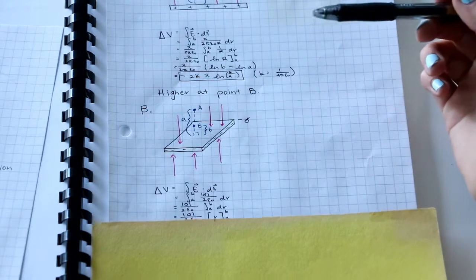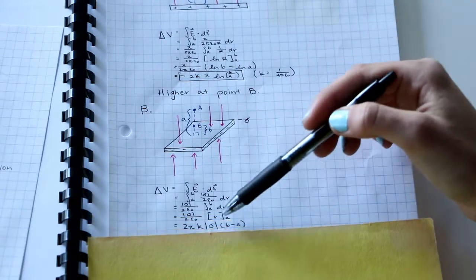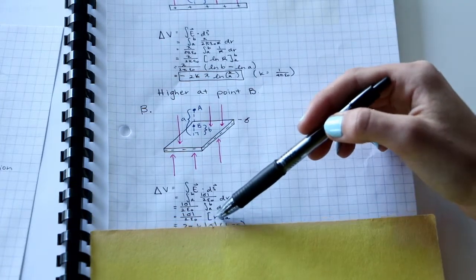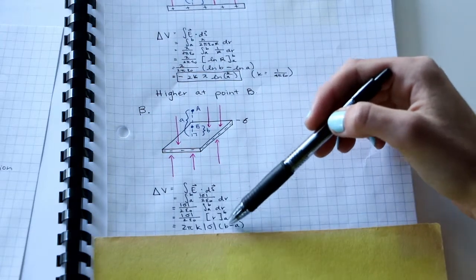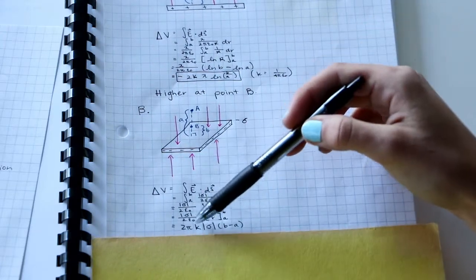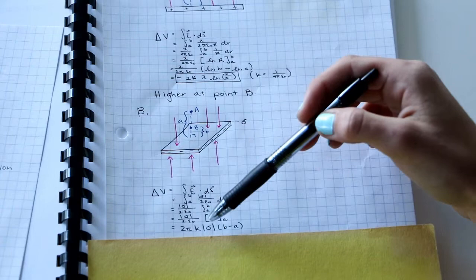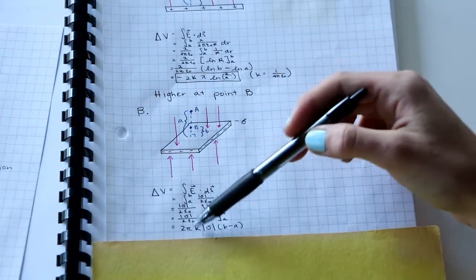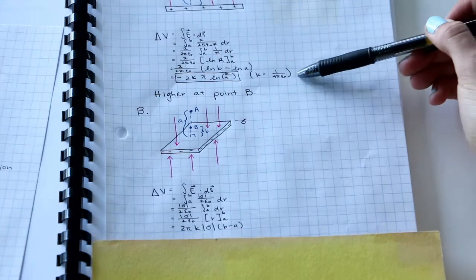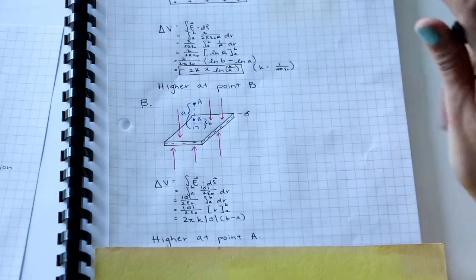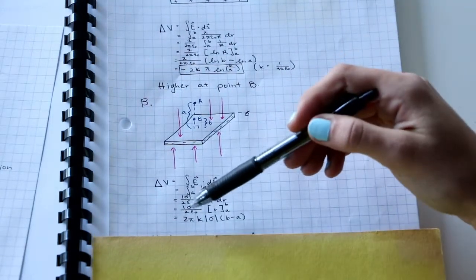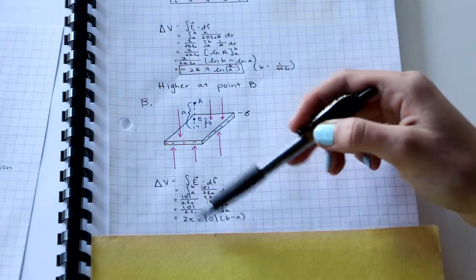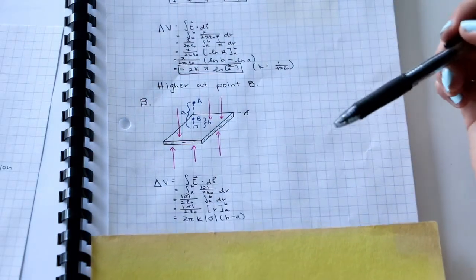So everything cancels out and you just have dr, so that's a super easy integral. Once again, it's just r, so you plug that in, so it's b minus a, and then you get 2 pi k absolute value of sigma times b minus a, because k is 1 over 4 pi epsilon, as we said up here. So you can just plug that in and you get 2 pi k because it cancels out with the 4 pi on the bottom.